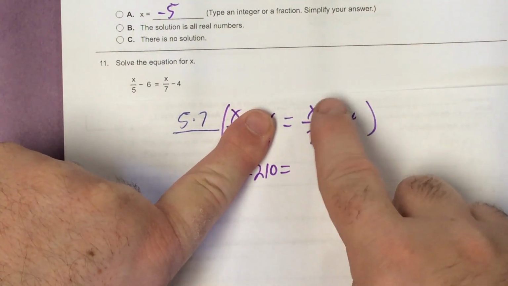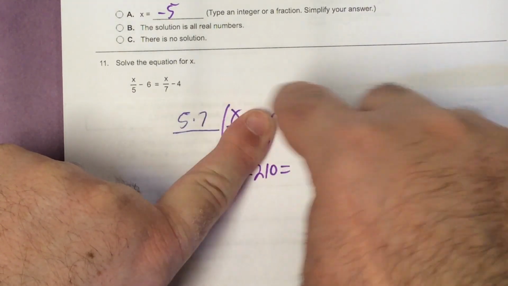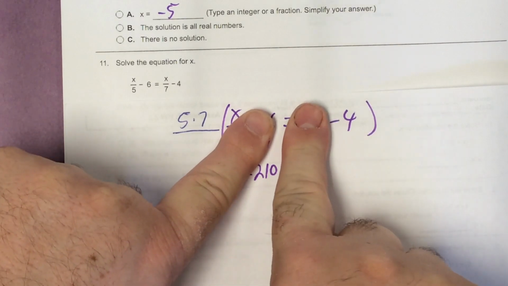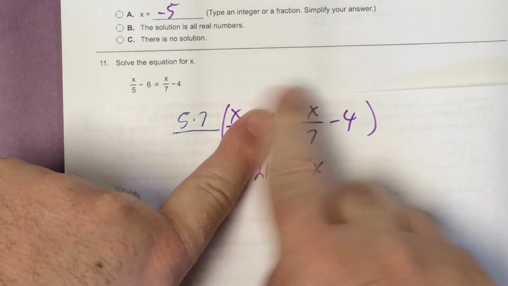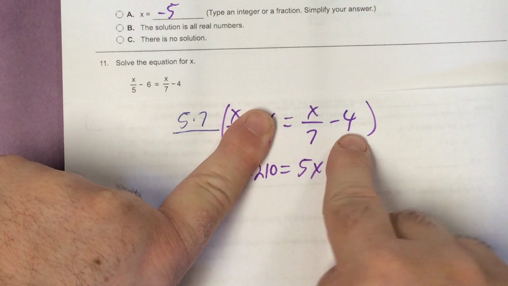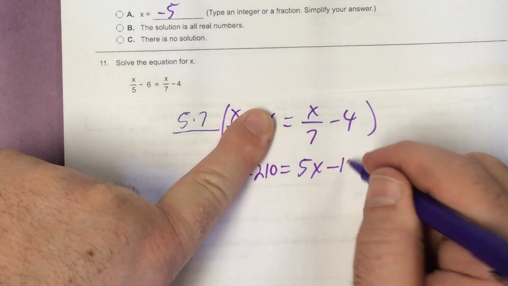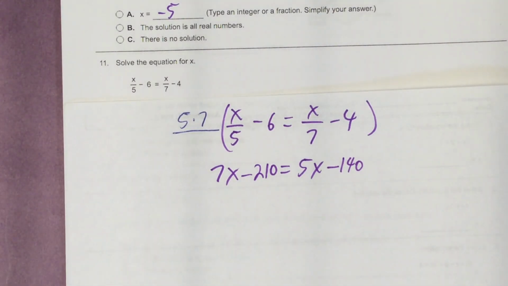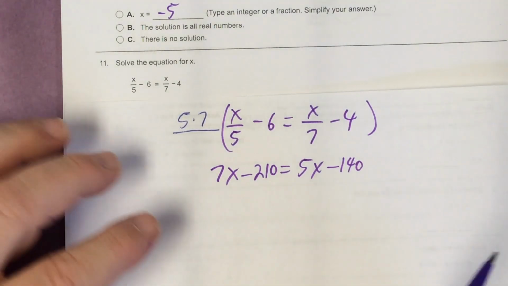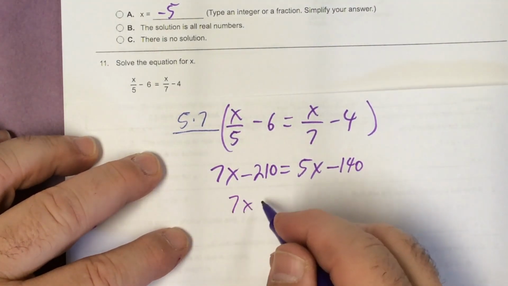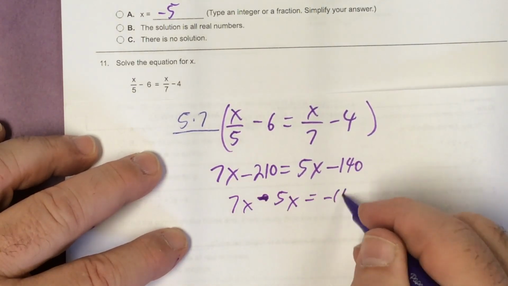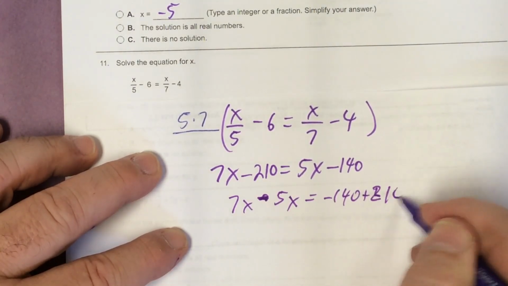So if I have x over 7, 7's cancel, leaving me with 5 times x, or 5x. With negative 4, nothing cancels here, so it's going to be 5 times 7, which is 35, and then negative 4, which is going to give me negative 140. So now we've cleared the fractions out of this. We have 7x minus 210 equals 5x minus 140. Moving things around, that's going to give me 7x minus 5x equals negative 140 plus 210.